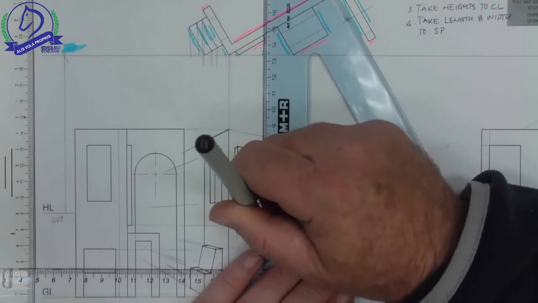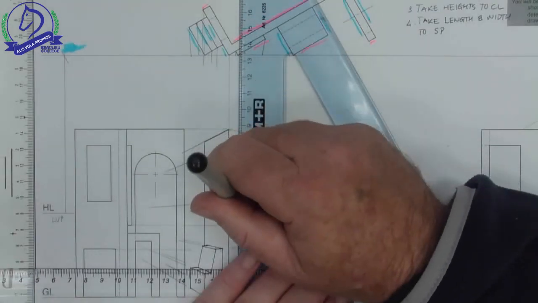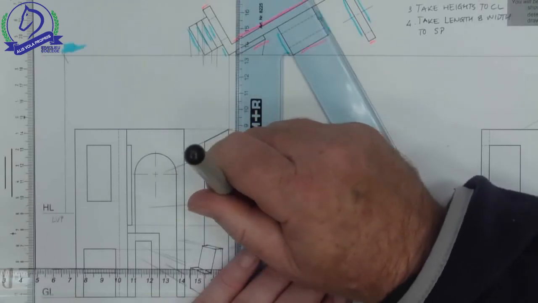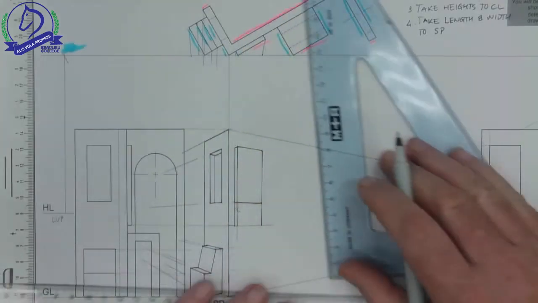And there is the lesson for today, to learn to check everything.